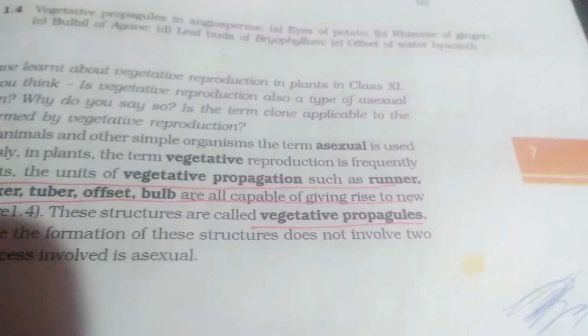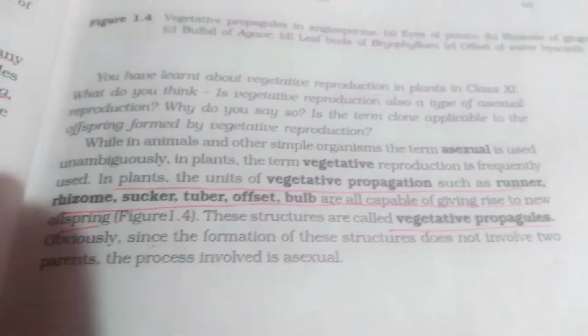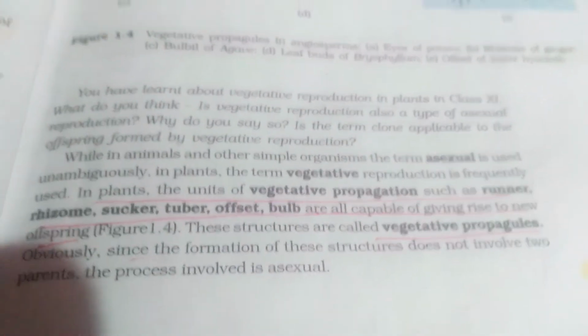And the third is vegetative propagation. Vegetative propagation is frequent in plants, and the units of vegetative propagation are such as a runner, rhizome, and stolons. And what is a graft? And the second was grafting.